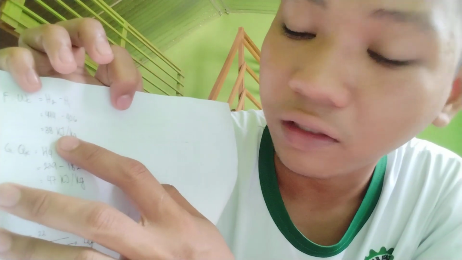So, the work of the compressor, letter F. How to answer the work of the compressor? Just like calculating the total heat absorbed and total heat rejected, we just subtract its output over input as usual again. So we use the H2 minus H1. Oh yes, H2 minus H1. We get 38 kilojoules per kilogram.